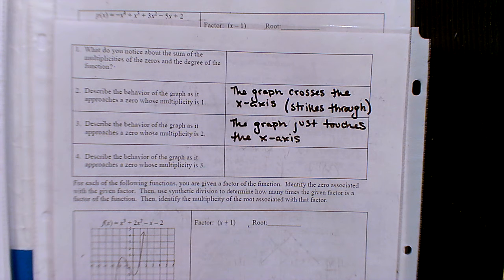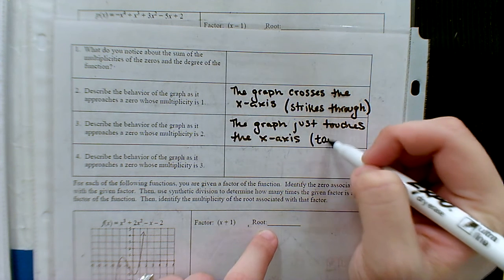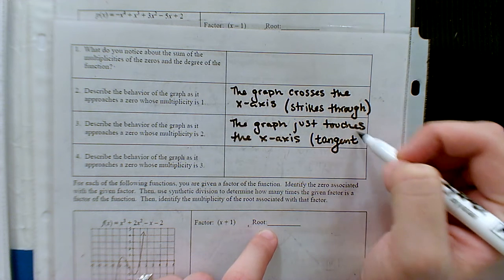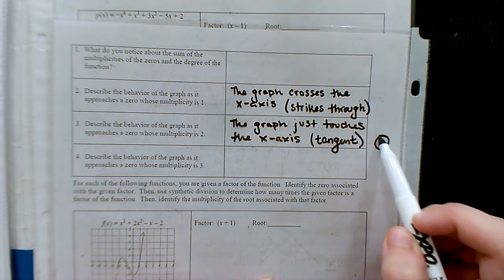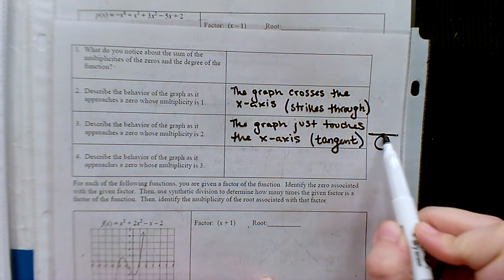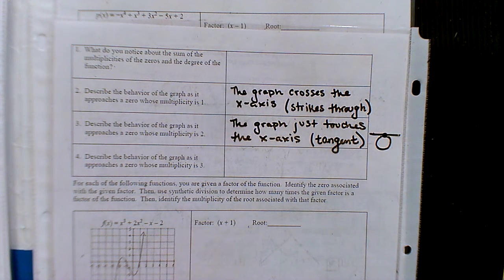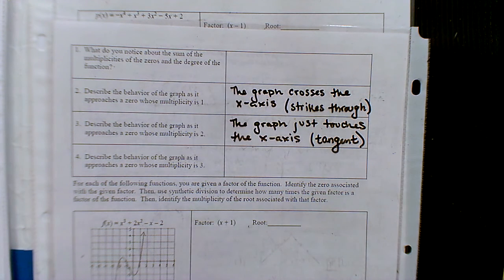There's actually a mathematical term that we use instead of saying just touches. I'm not sure if you've heard this term before or not. It's what's referred to as tangent. That definitely shows up in a geometry sense. Whenever you were talking about circles and chords and lines, a tangent line technically just touches a circle at one spot. So we can say that here. The graph just touches the x-axis. You might see that word tangent pop up sometimes. I just want you to know that's what it means.